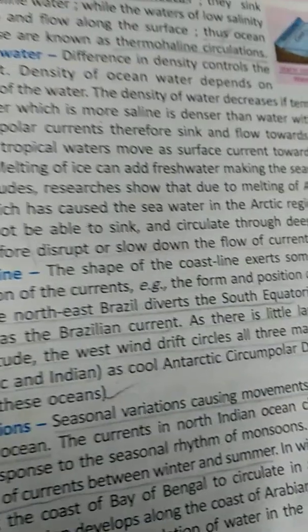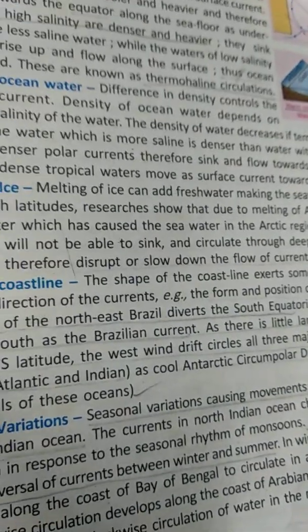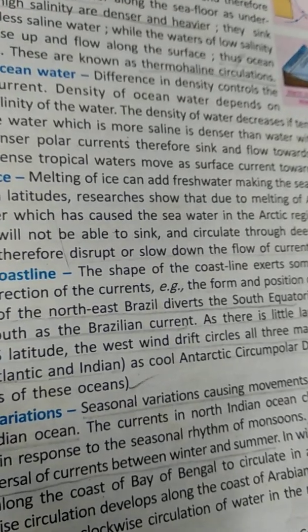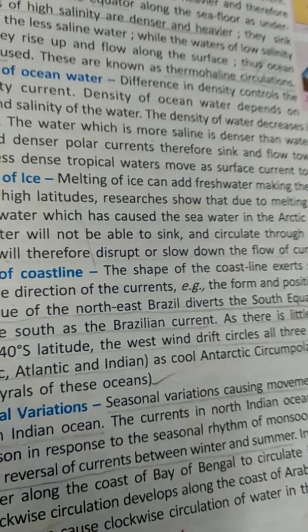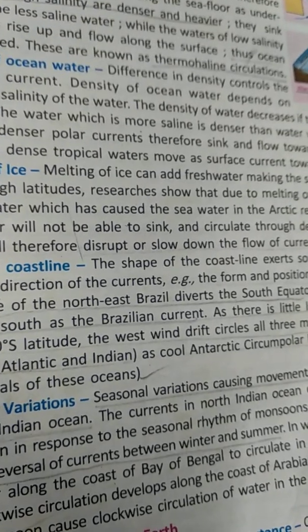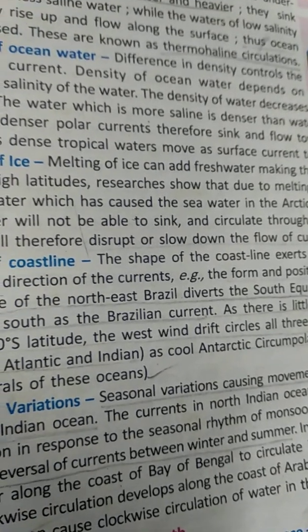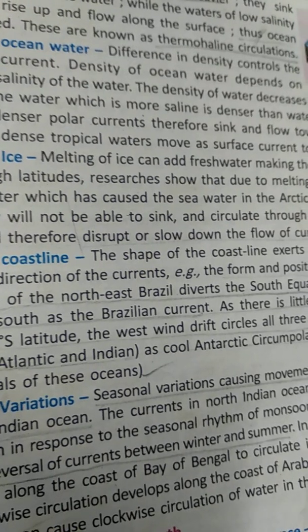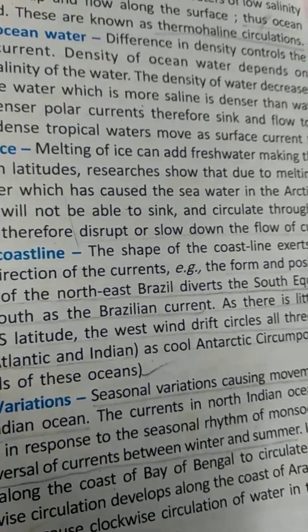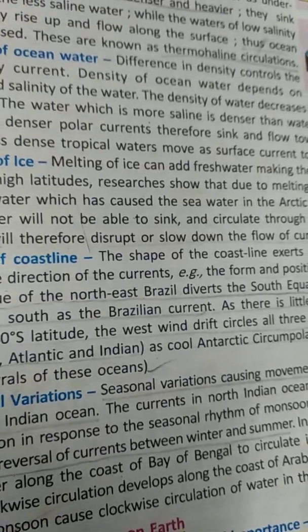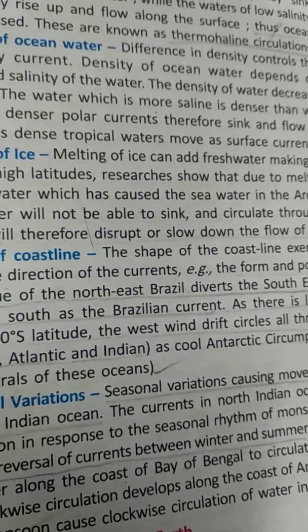Next is seasonal variation. The movement of the ocean current is mostly affected by it. It is mostly seen in the Indian Ocean. The currents in the North Indian Ocean change their direction from season to season to respond to the seasonal rhythm of the monsoon. In this part of the Indian Ocean, there is a clear reversal of current.